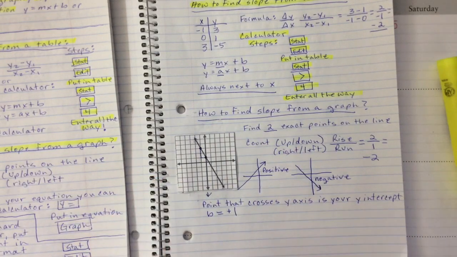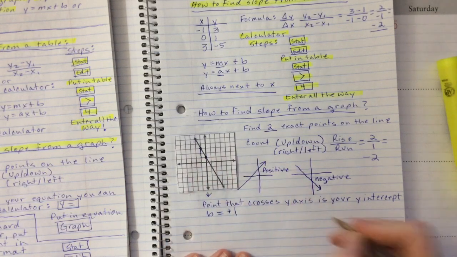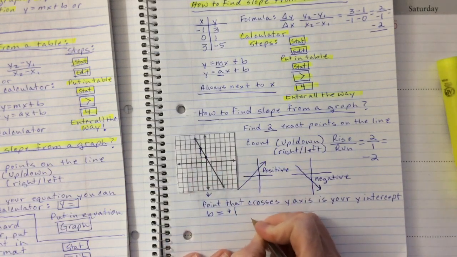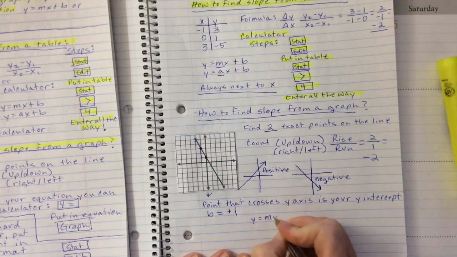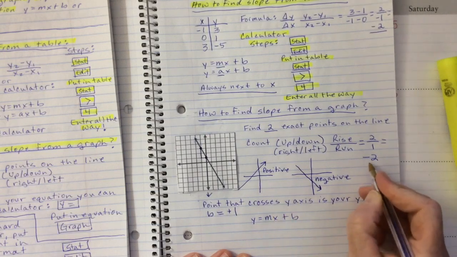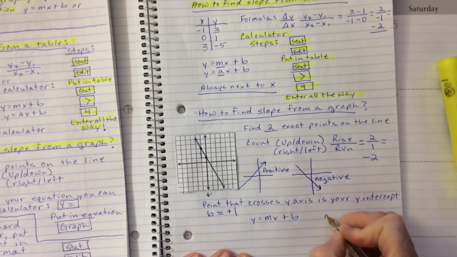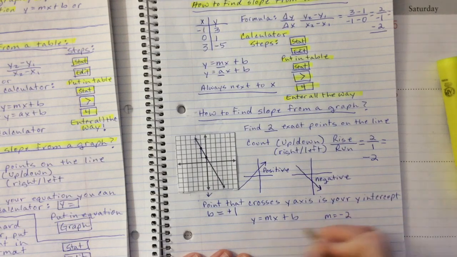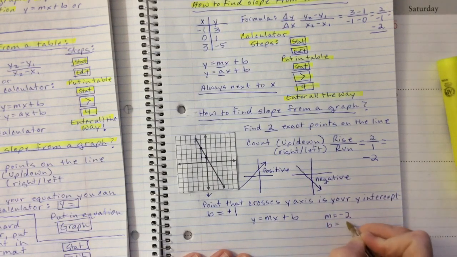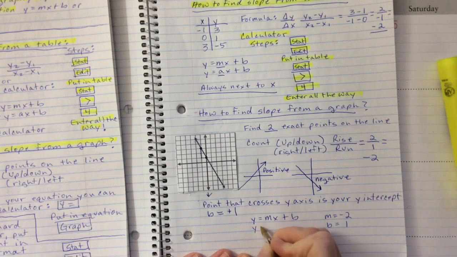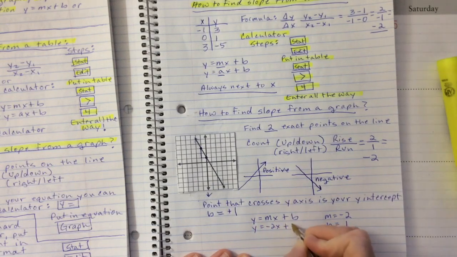So, based on what you just did, you could now write this equation because you know y equals mx plus b. You know your slope is m. m equals -2. You know your y-intercept is 1. So you know your equation is y equals -2x plus 1.